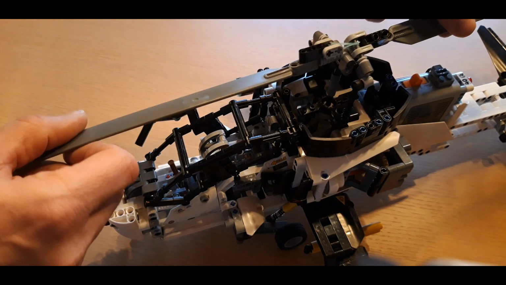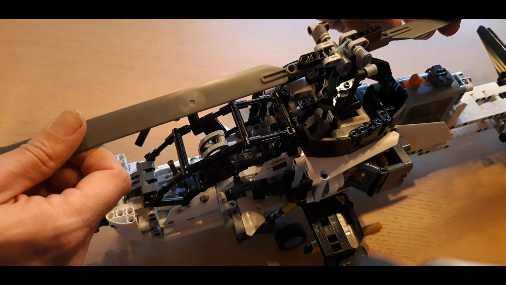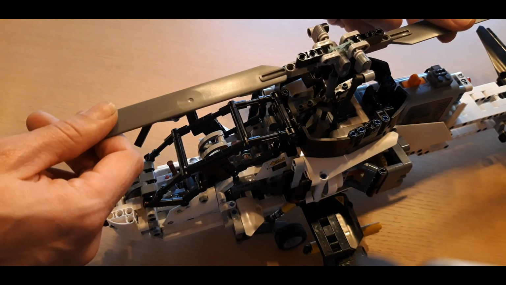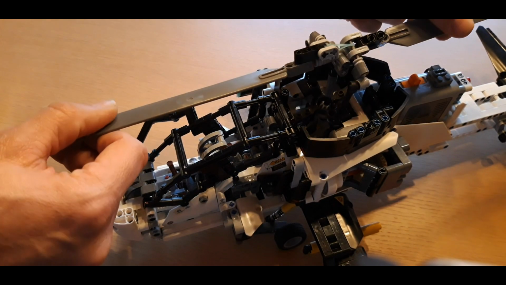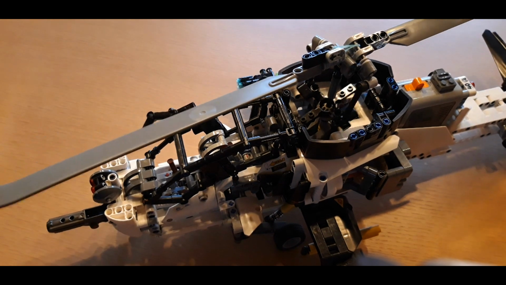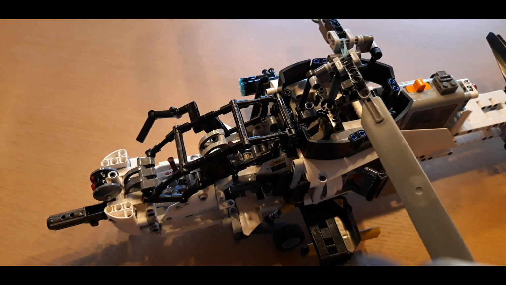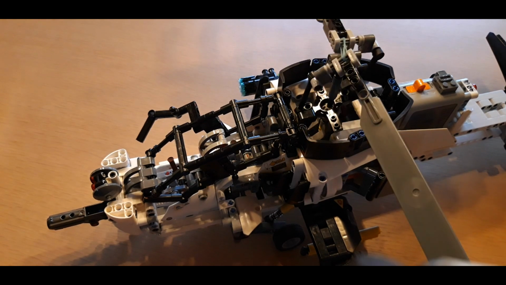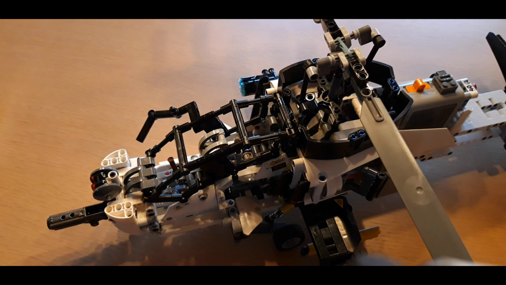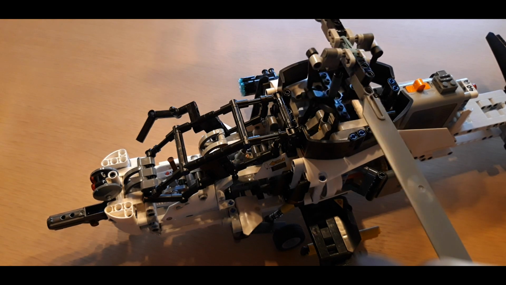But if you move the blade collectively, you see the action here on the collective control stick. And if you rotate the blades by 90 degrees, like this, the movement has an effect on the cyclic stick, front and back.